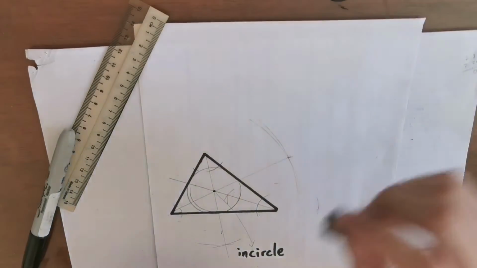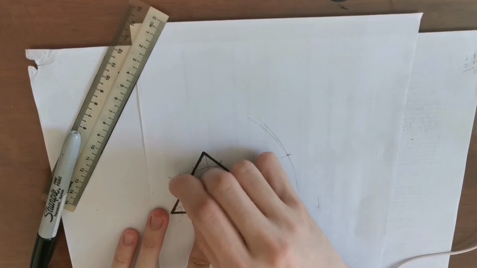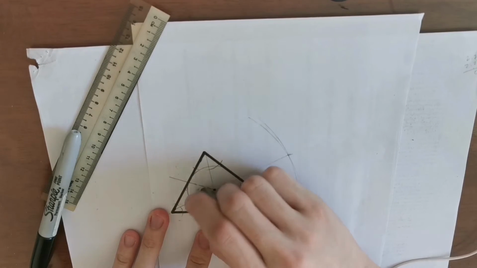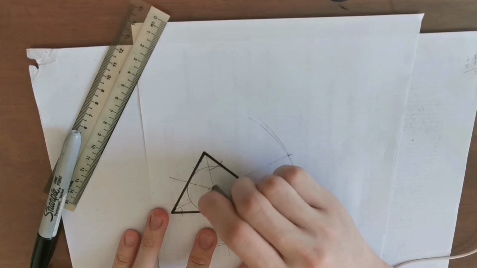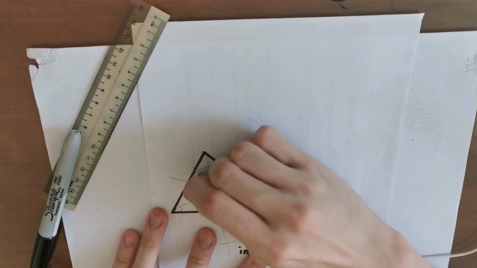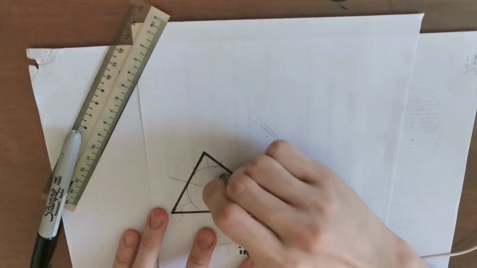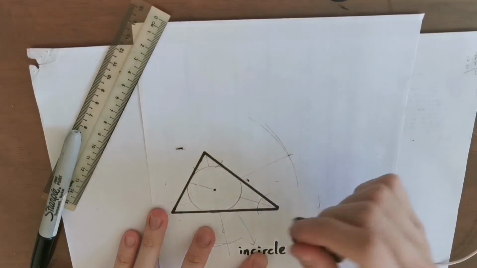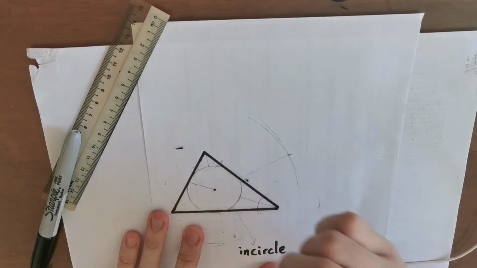And there we have it. Let me rub away the excess part, leaving one radius. So angle bisectors result in an incircle, and perpendicular bisectors of sides result in a circumcircle.